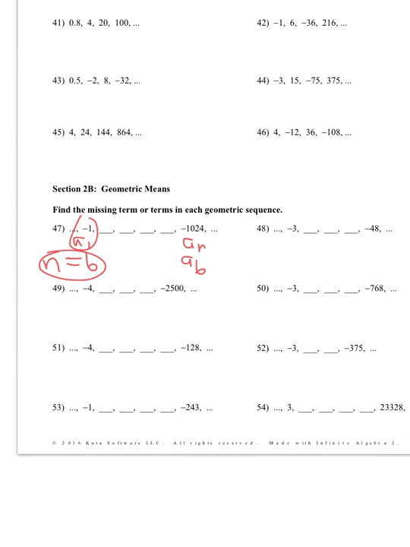Okay, so I'm going to go to my general formula. And again, that's a_n equals a_1 times r to the n minus 1 power. And if we can figure out r, then we're going to know what we need to multiply by to find those missing blanks in between.